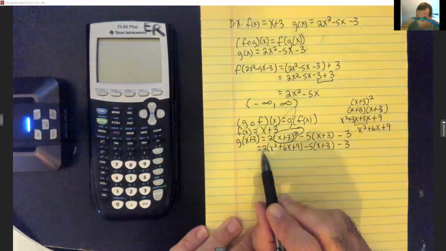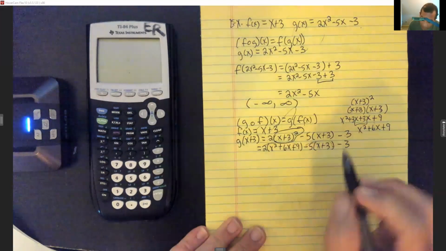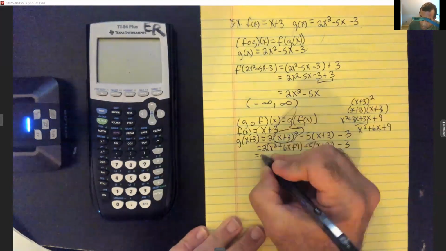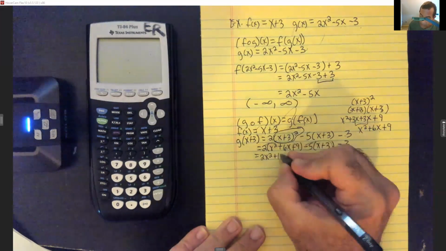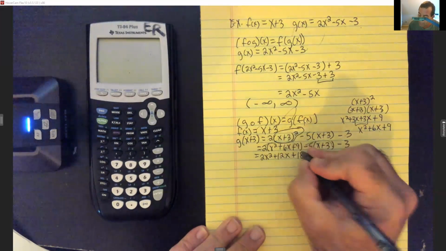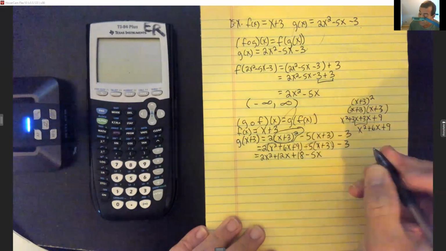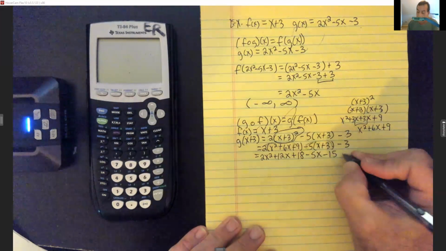Now you would multiply by distributing the 2 and the negative 5. So 2 times x squared is 2x squared, plus 2 times 6x is 12x, plus 2 times 9 is 18, negative 5 times x is negative 5x, negative 5 times 3 is negative 15, and then minus 3 comes down.